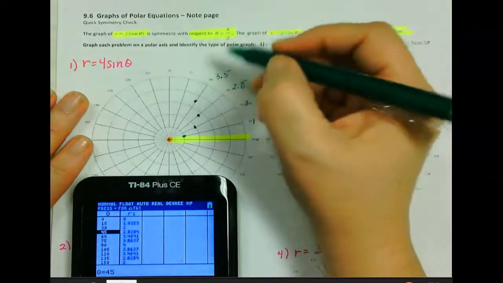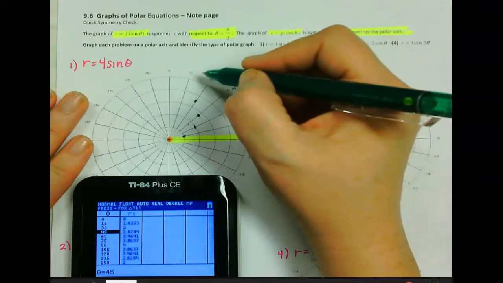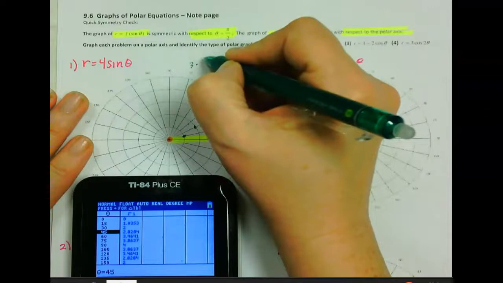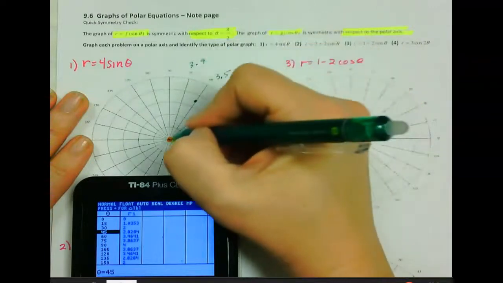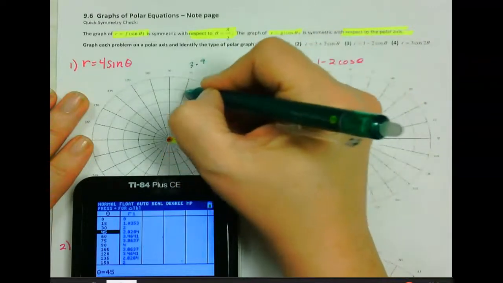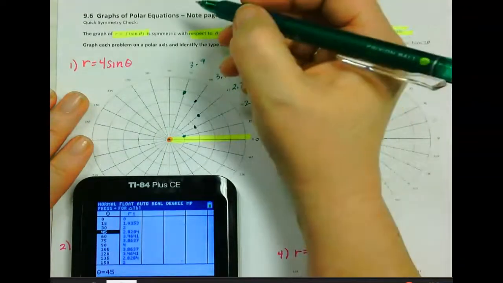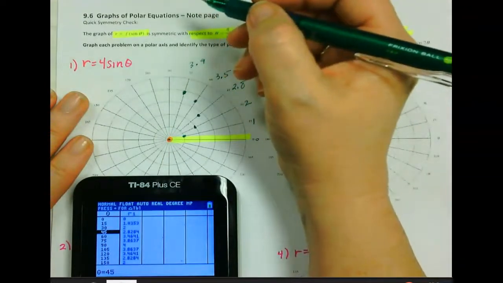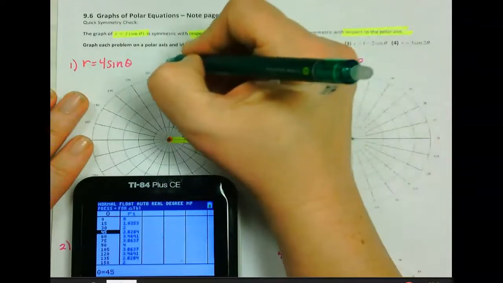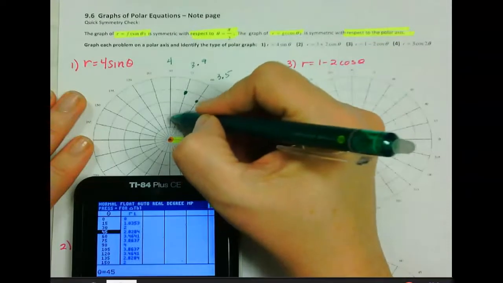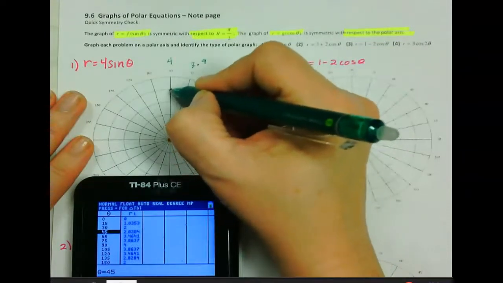All right, so then we go on to 75, and we would do 3.9. So that means from the pole, 1, 2, 3, and just under that marker right there. And then the next one would be for the 90 degree line, which is 4. And so then I'm going to go from here, 1, 2, 3, 4, down the 90 line.